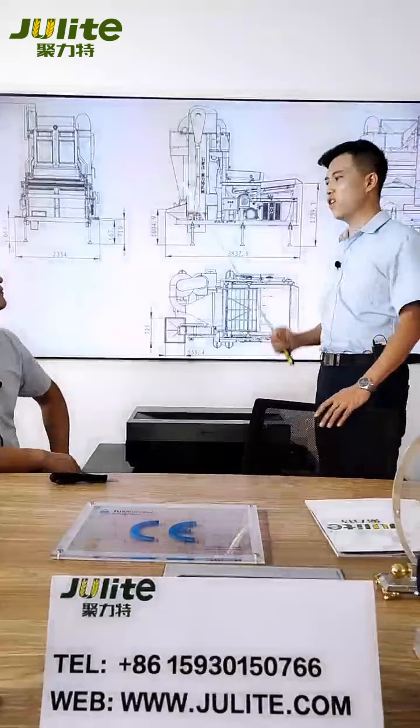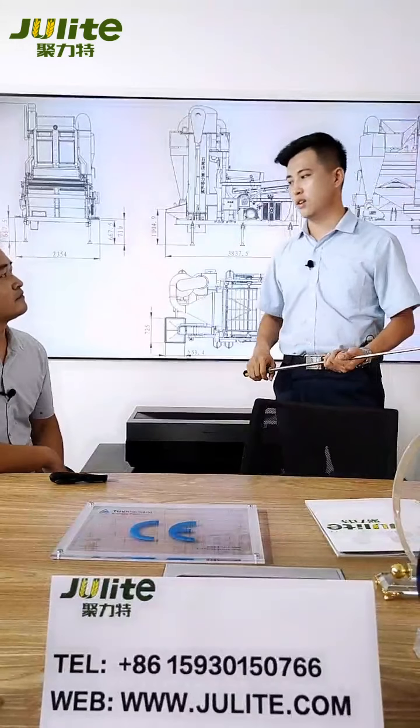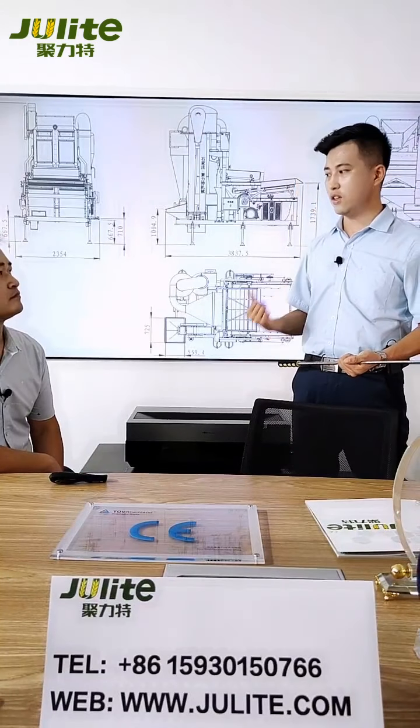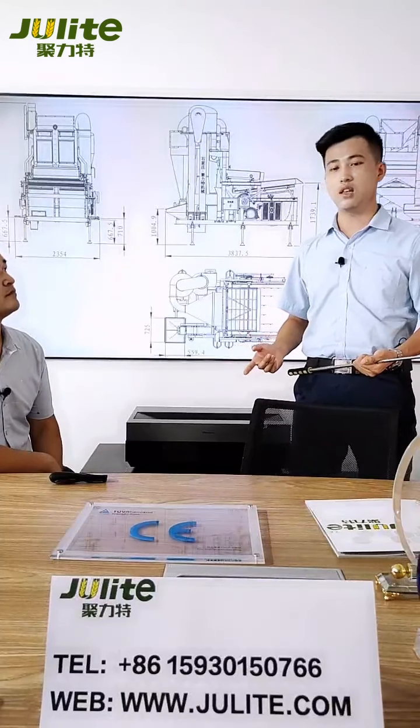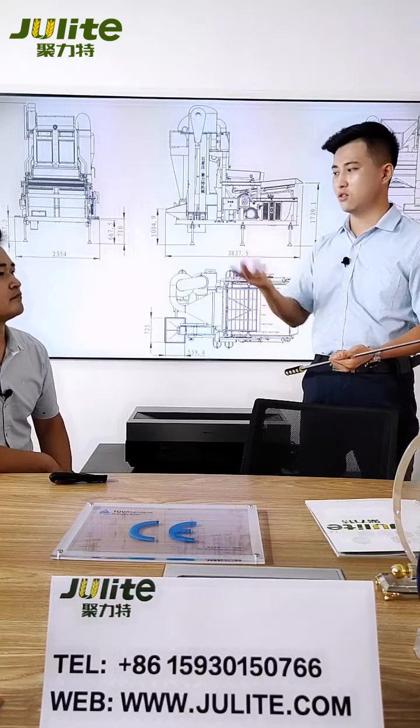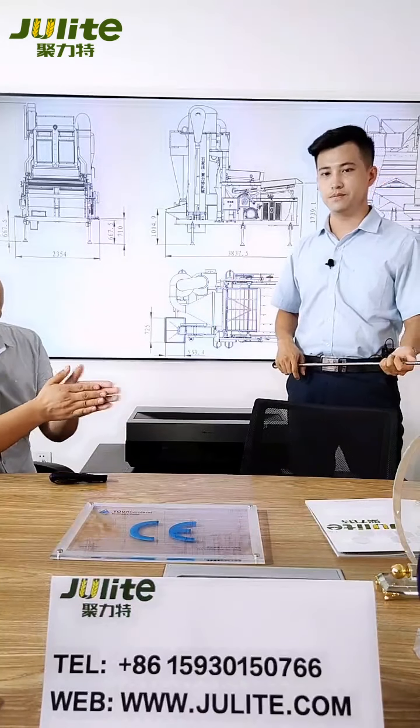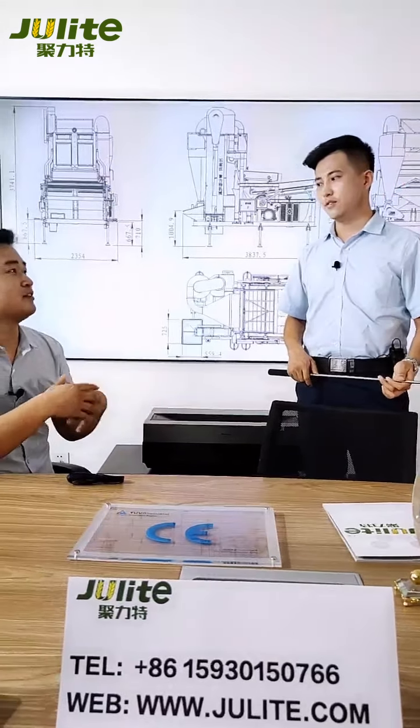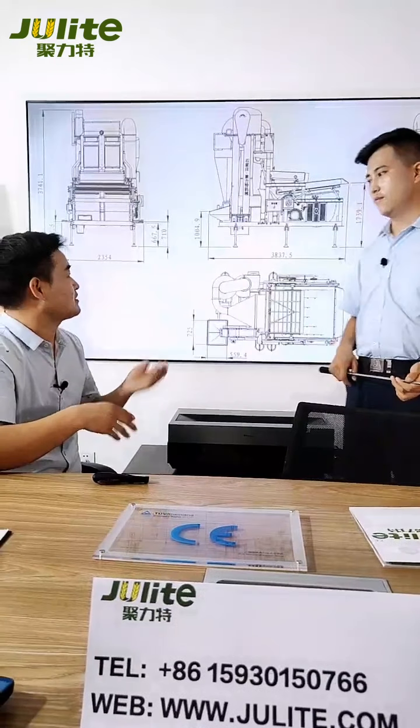Also, normally we load these machines with these destoners and the gravity tables. Normally it uses the 40 feet containers. The height is no problem. No problem. Yeah. Is there any customer who wants to remove parts such as the cyclone?